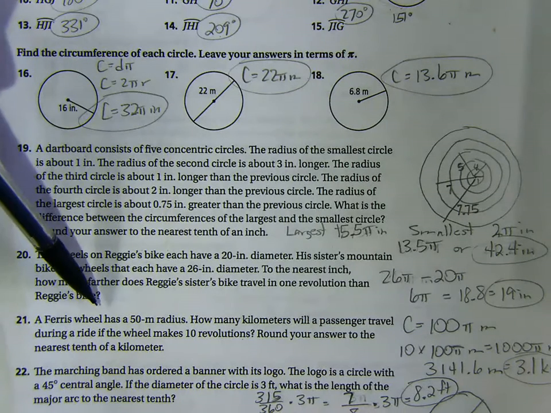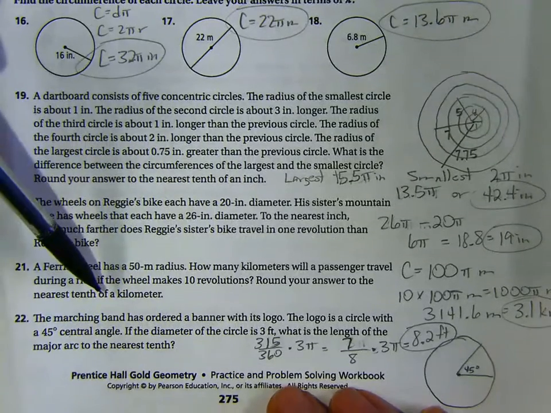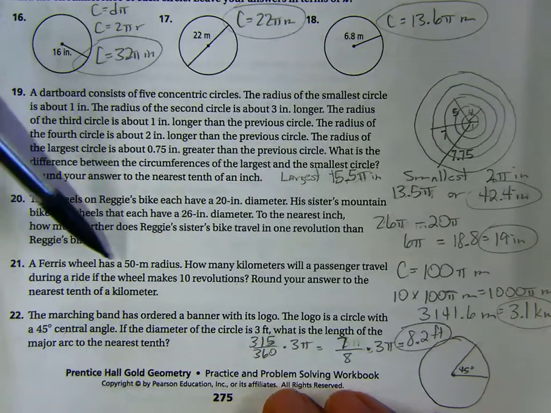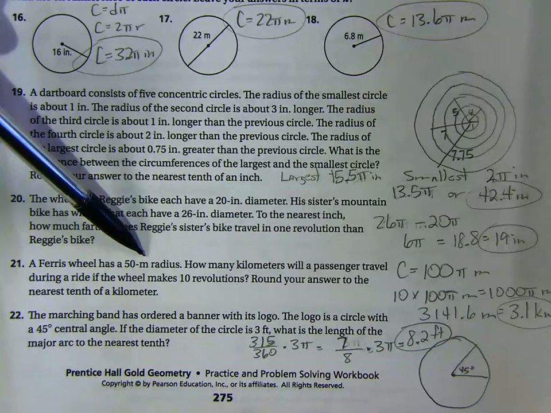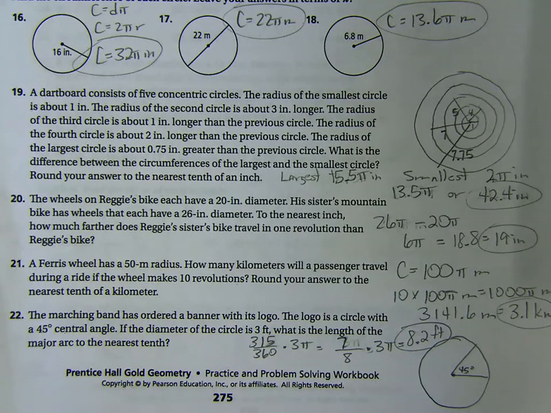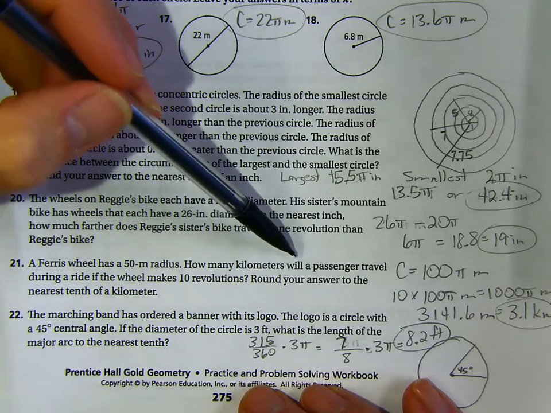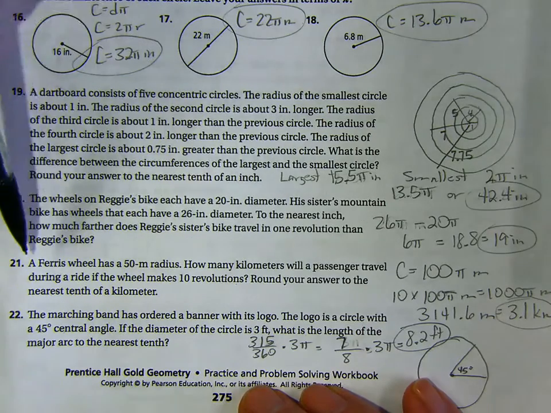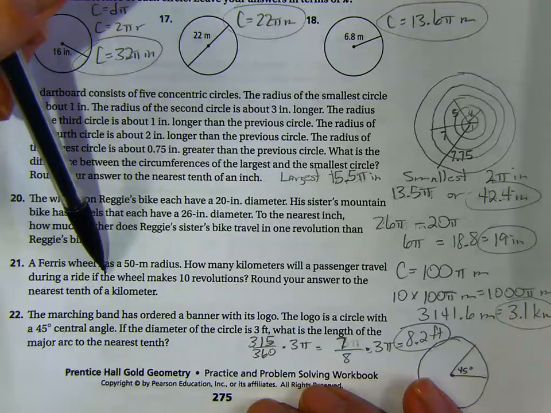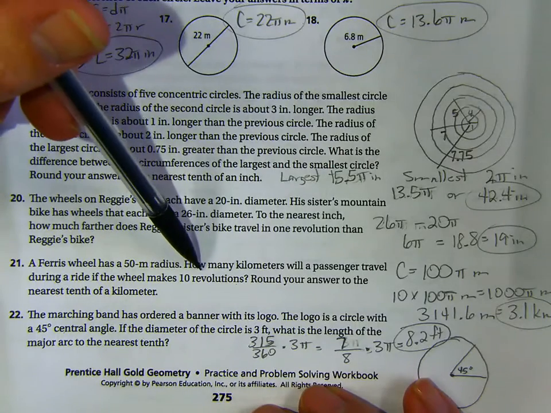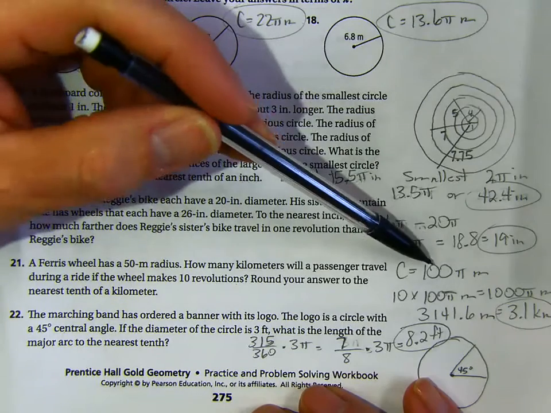Then we have a Ferris wheel. It says the Ferris wheel has a 50-meter radius. Okay, 50-meter radius. So that means its diameter will be 100 meters. How many kilometers will the passengers travel during a ride if the wheel makes 10 revolutions? So the circumference of the Ferris wheel is 100 pi.